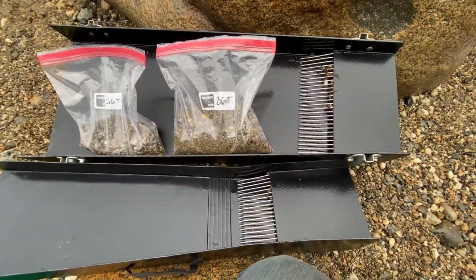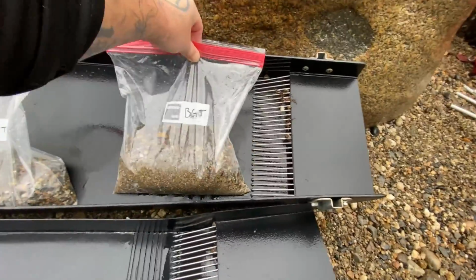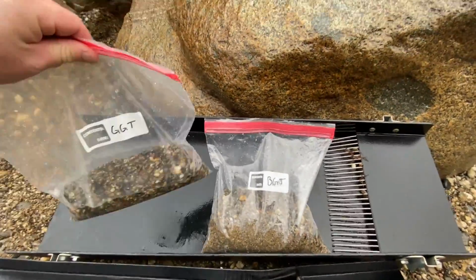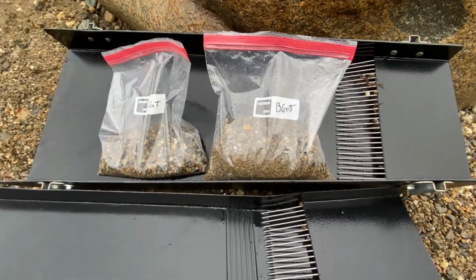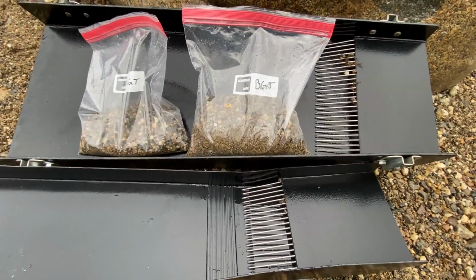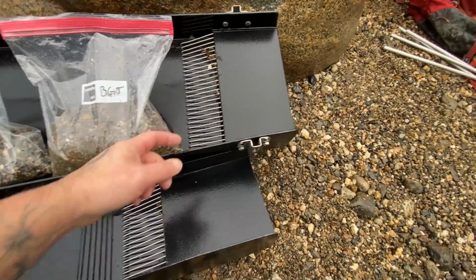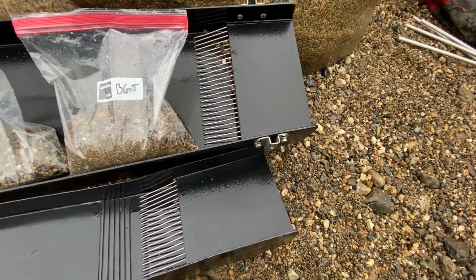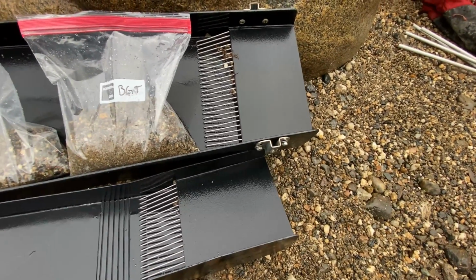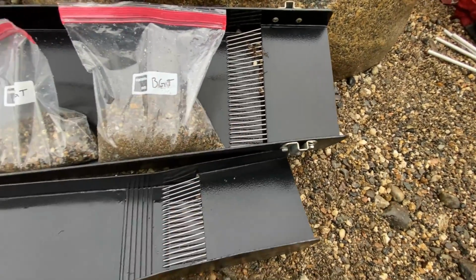All right, so I got them both cleaned out. Here's the cons from the Bazooka, and here's the cons from the Grizzly. So you can see the Bazooka leaves you with way more concentrates. That's no surprise. I mean, the Bazooka is much bigger than the Grizzly. Not really a fair comparison when it comes to that, because this is their mid-level model and this is one of their bigger ones.